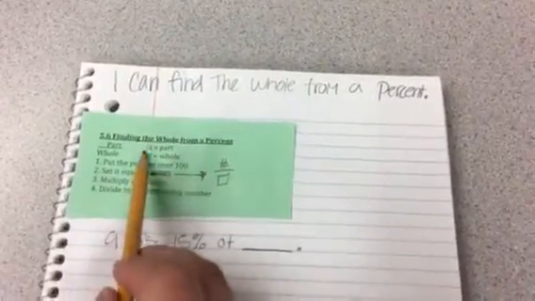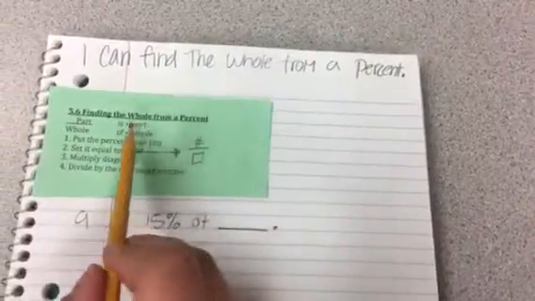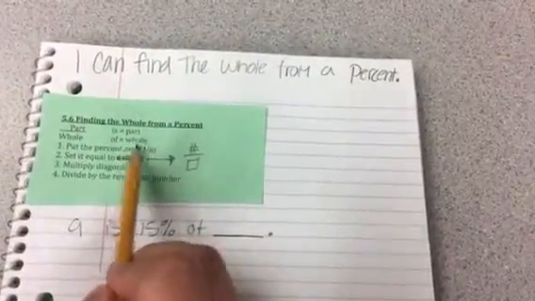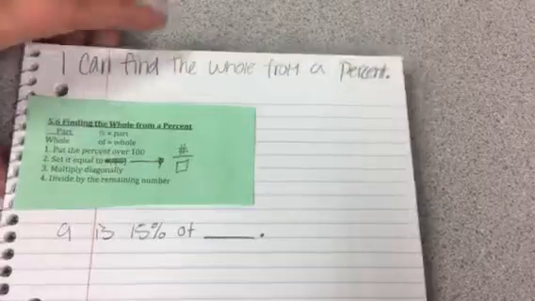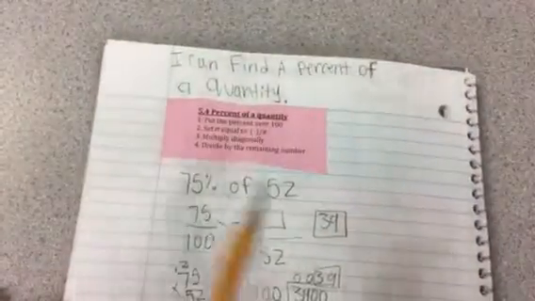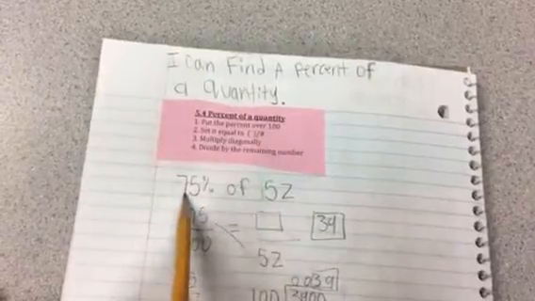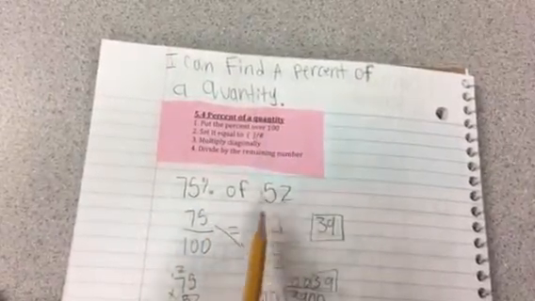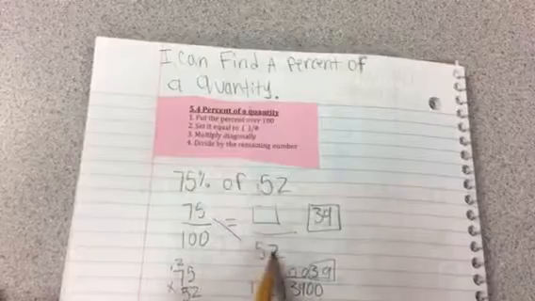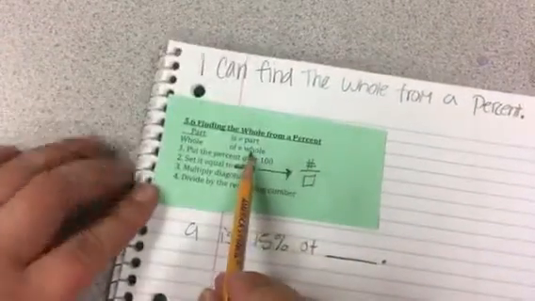Whenever you see the word "is," that's where the part goes. And whenever you see the word "of," that's where the whole goes, the whole number as opposed to a part of it. Yesterday when Mrs. Meservey was teaching you guys, she said 75% of 52. This "of" went on the bottom because the word "of" means that's the whole, so it's going to go on the bottom.